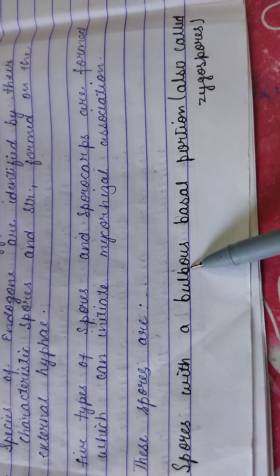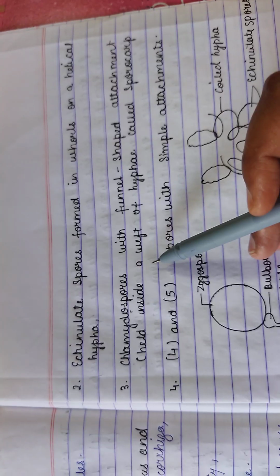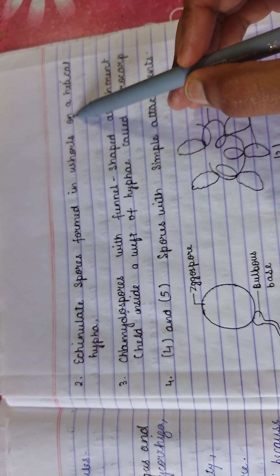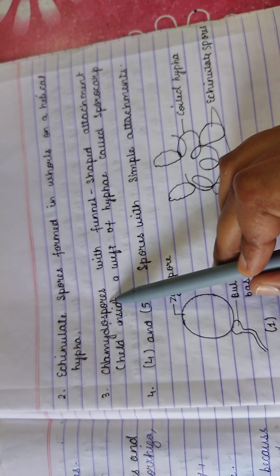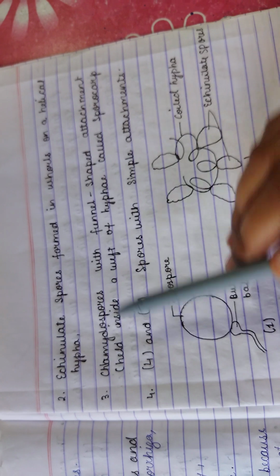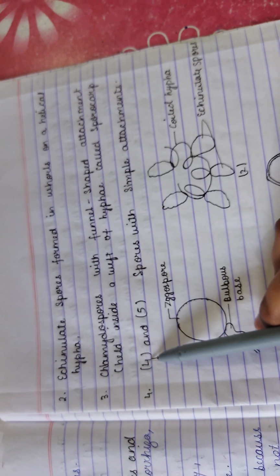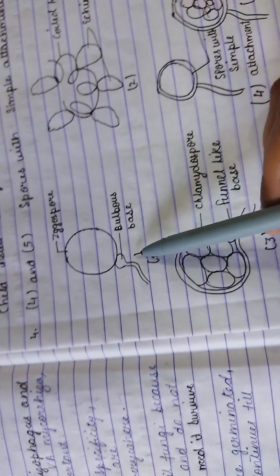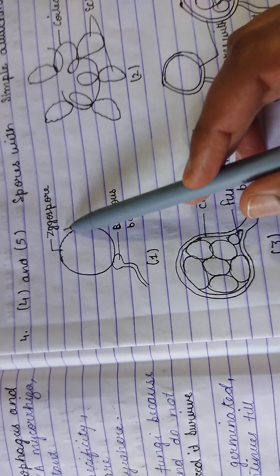These spores are: first, spores with a bulbous basal portion, also called zygospores. Second, echinulate spores formed in holes on a helical hypha. Third, chlamydospores with funnel-shaped attachment held inside a weft of hyphae called a sporocarp. And fourth and fifth are spores with simple attachments. The first one is the spore formed with the bulbous base, also known as zygospores.